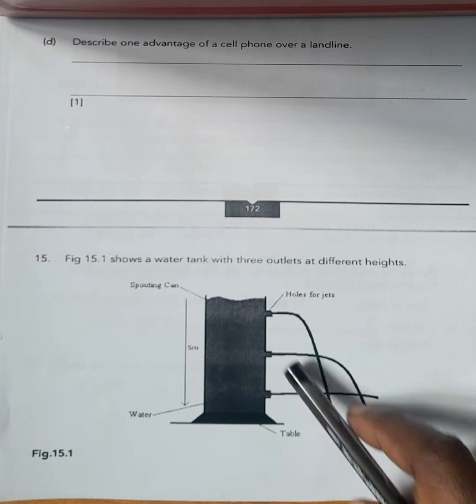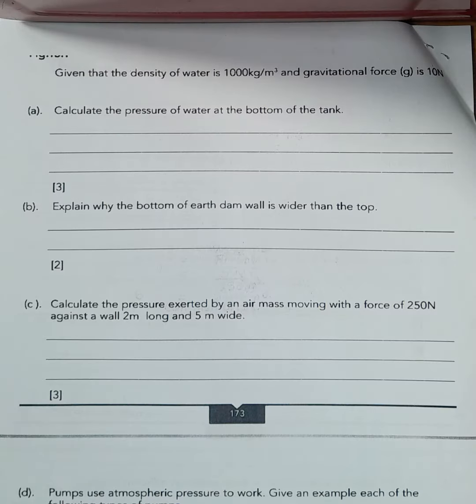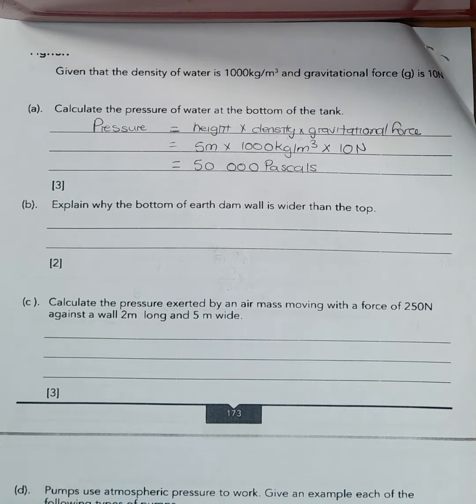So this is the water tank, 5 meters high. Given that the density of water is 1000 kg per cubic meter and gravitational force is 10 newtons, calculate the pressure of water at the bottom of the tank. So you should know that pressure of water is height times density times gravity. So our final answer is 50,000 pascals.